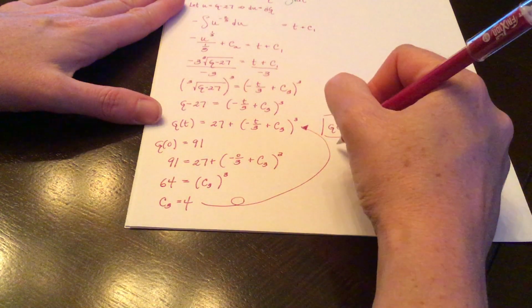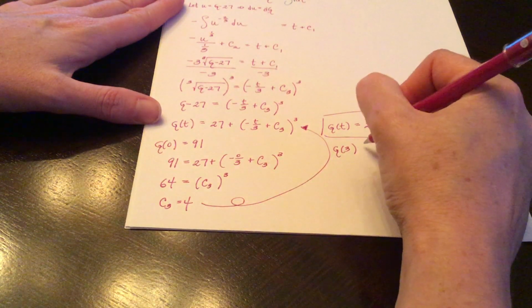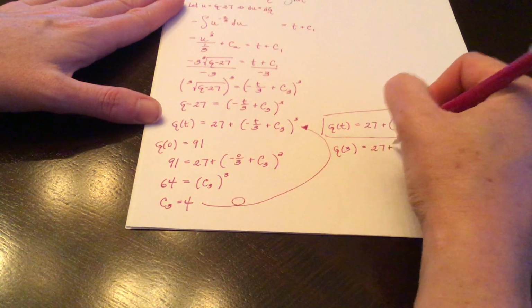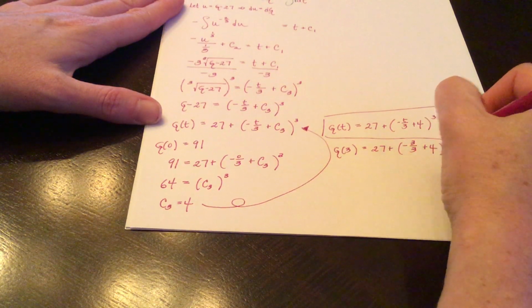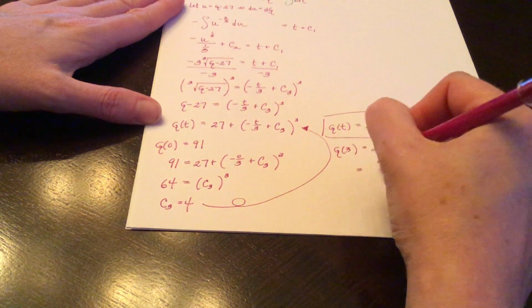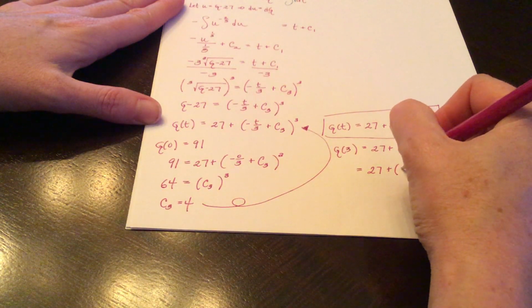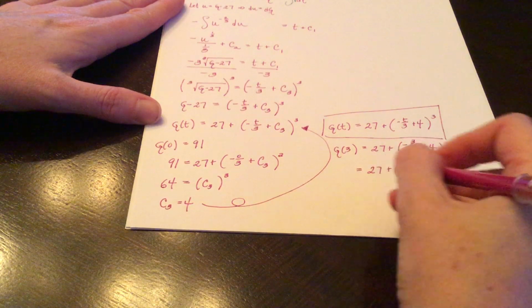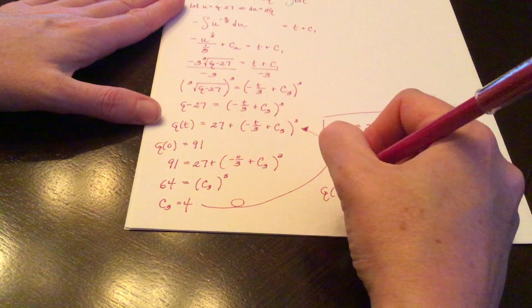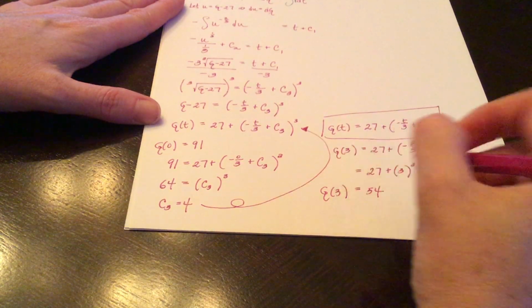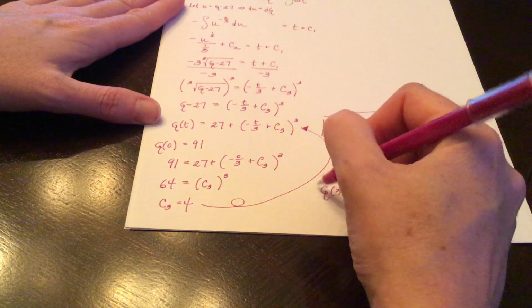And then the last thing they wanted you to do, based on this model, was say what the internal temperature would be when t is 3. So let's just do that. So 27 plus the quantity -3/3 plus 4 cubed would be 27 plus, that's 3 cubed, or 27. So 27 plus 27 more is 54. So according to this model, the temperature when t is 3 would be 54, and then I would put degrees Celsius on there.